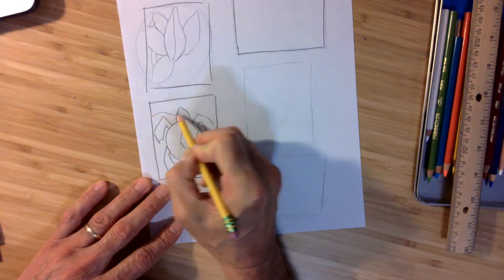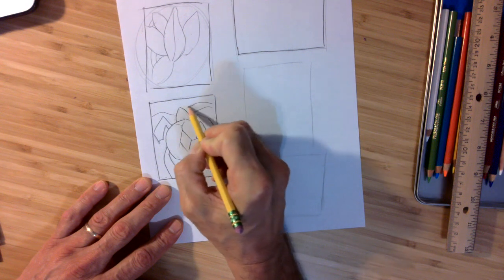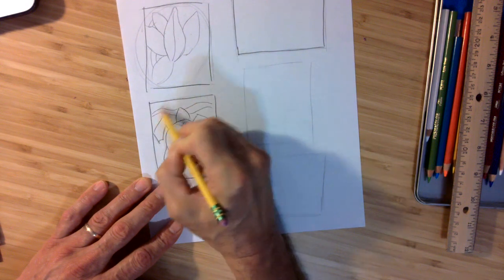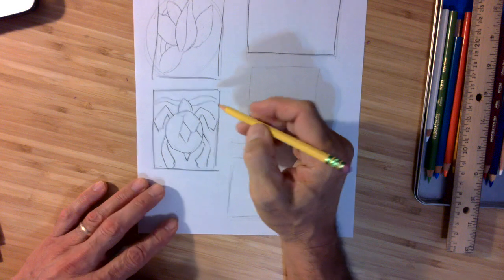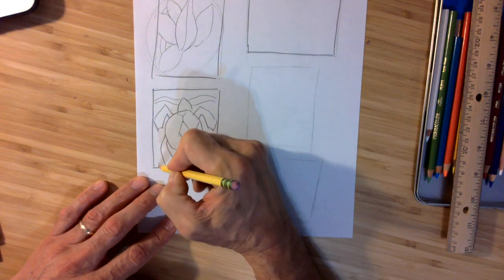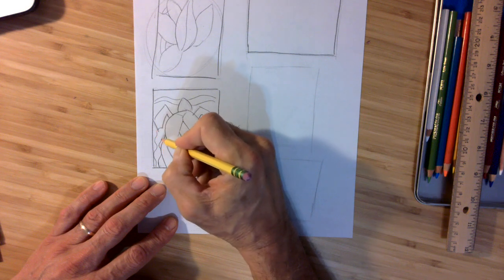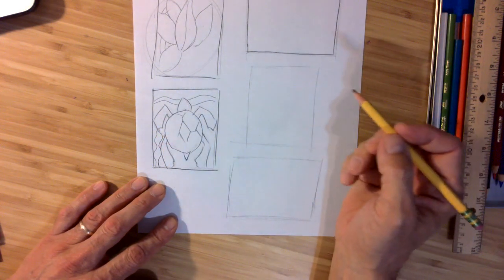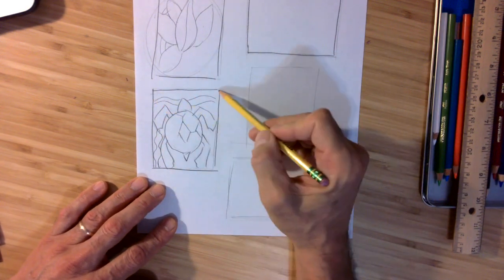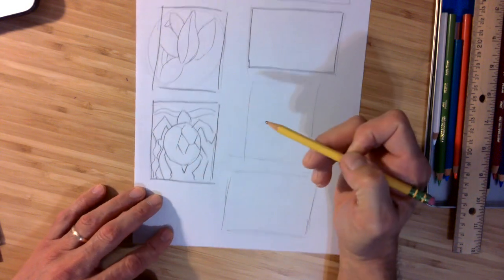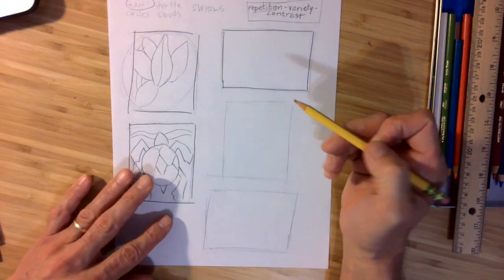You could just get an idea. Maybe you want it to look like it's kind of going through water, so you can do different things in there. You could do things like shapes of seaweed that kind of go in the background to fill in some of that space. And we will be filling in the entire rectangle with our Zendoodle and our color.